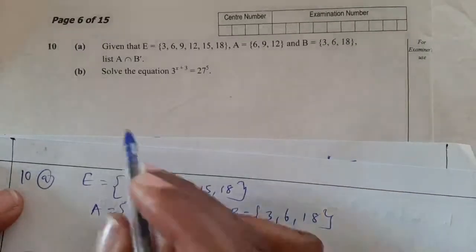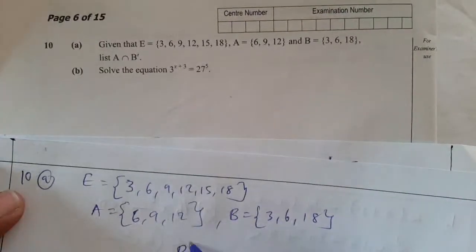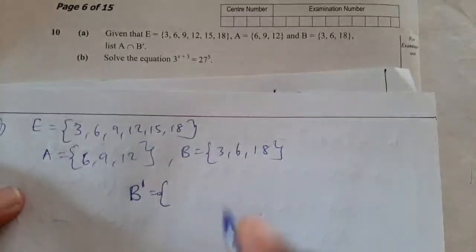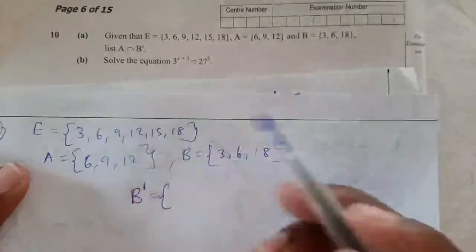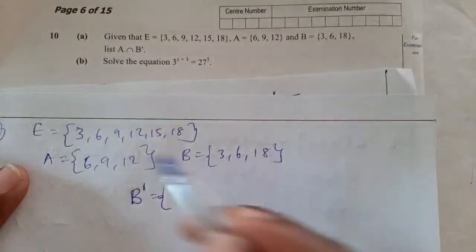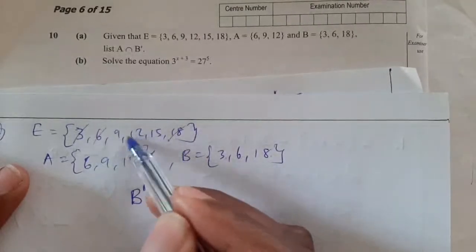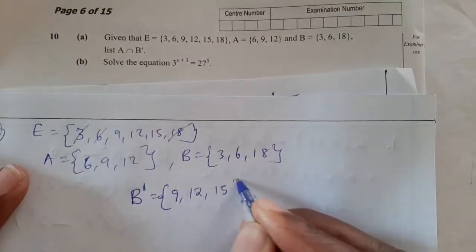So before I go with the intersection, I need first of all to find the B complement. B complement means we remove the elements that are in B from the universal set. So we remove 3, 6, and 18. These are the elements that are not in set B. That is 9, 12, and 15.